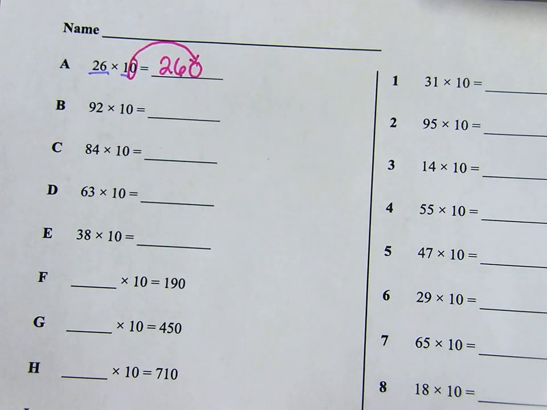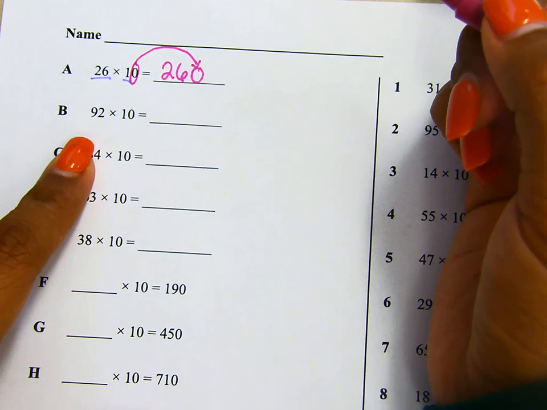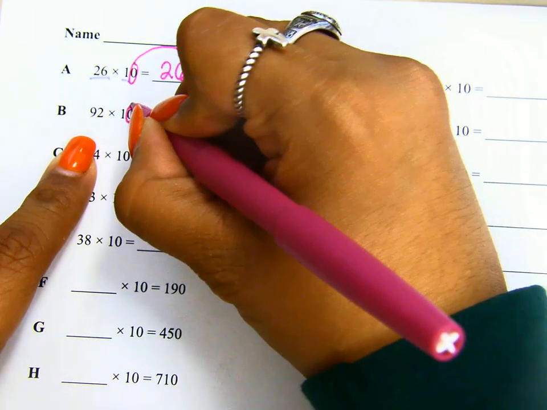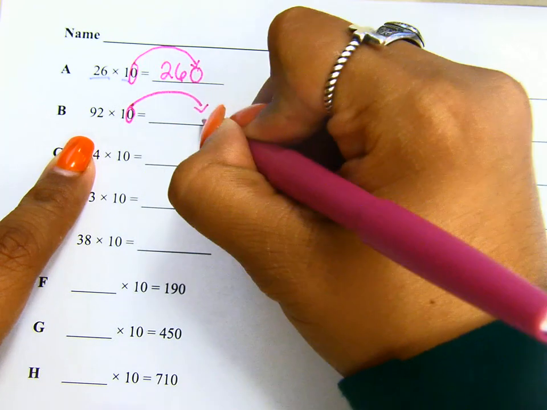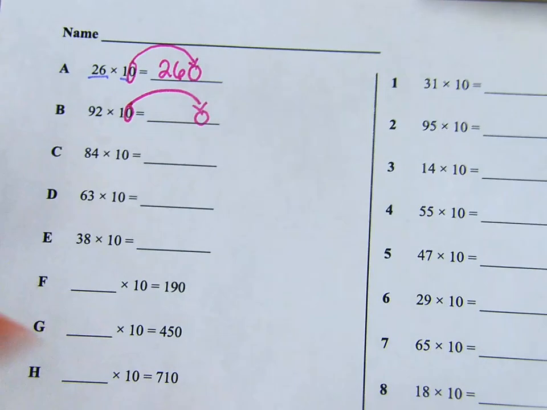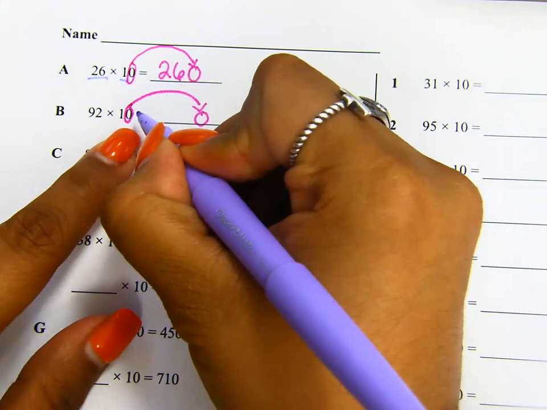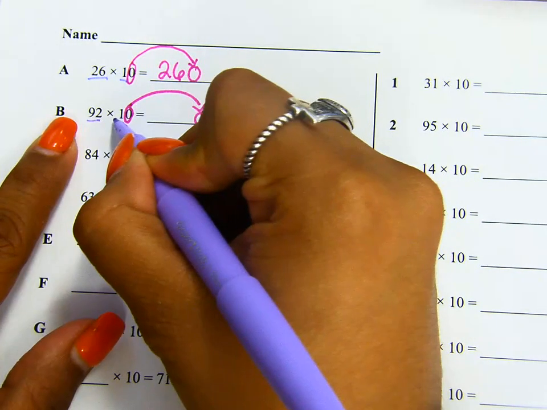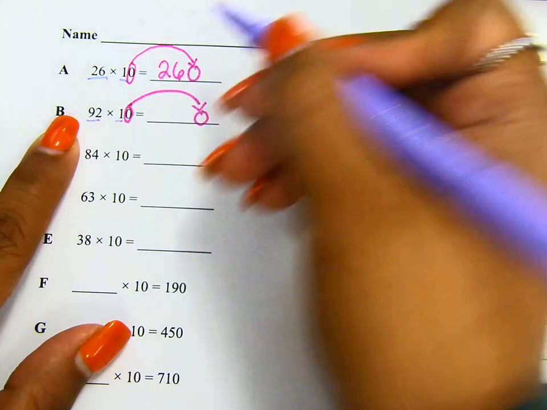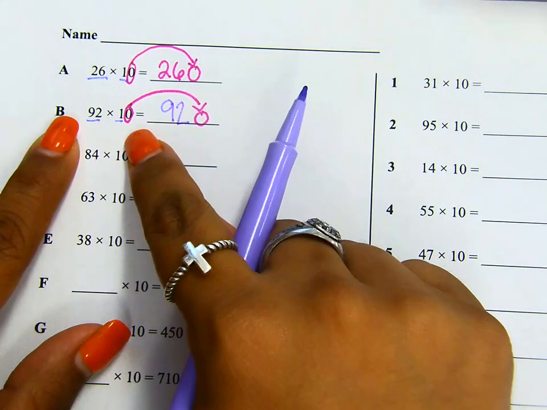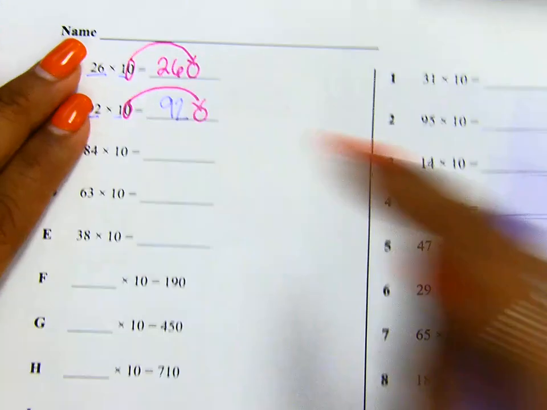Now let's look at 92 times 10. Again, it may look a little bit difficult, but here's another way. We are going to circle the 0, bring it over here. Now I'm going to look at my 92 and my 1. I'm now ignoring that 0. 92 times what equals 92? So that means 92 times 10 equals 920.